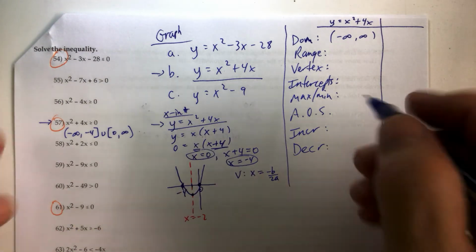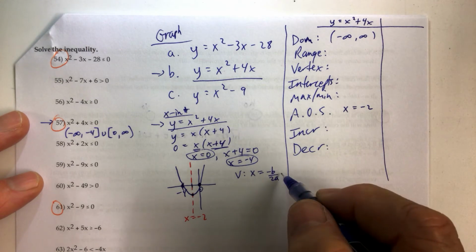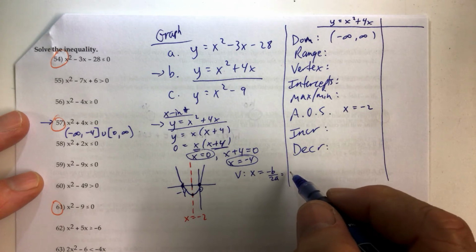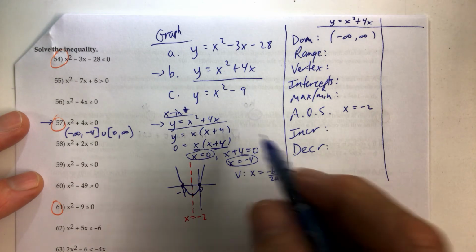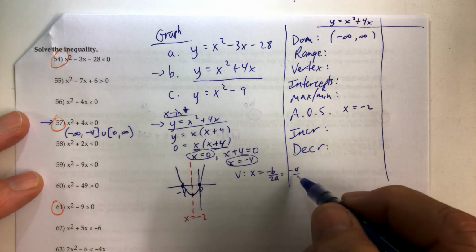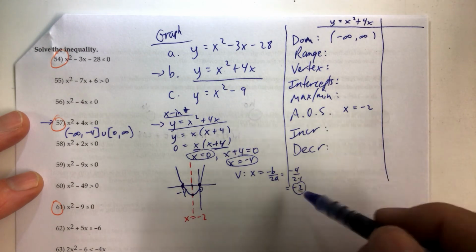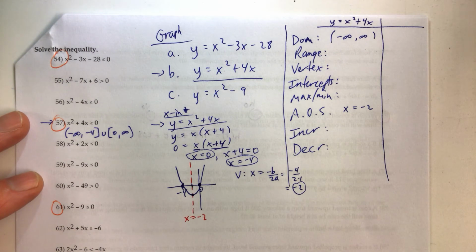So we would also be able to fill that part out right there, x equals negative 2. So we already know that negative b over 2a is going to give us negative 2, but if we put b as 4 and a as 1, we would still get negative 2. So there's two different ways we could get the x-coordinate of the vertex.